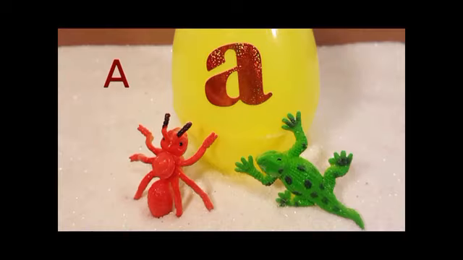Here we go. This is letter A. Upper and lower case letter A. A for ant, A for alligator.